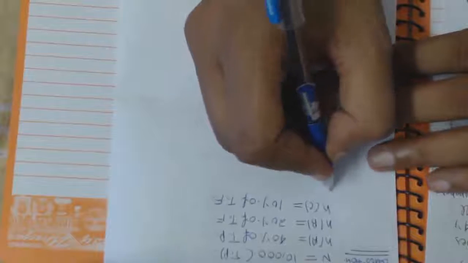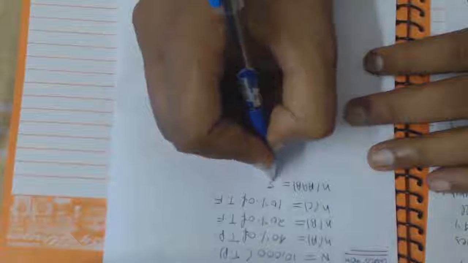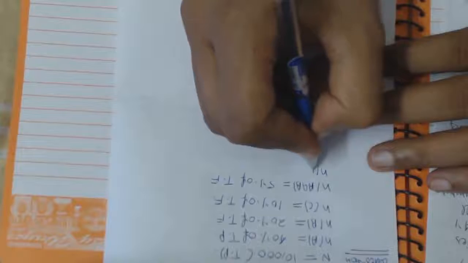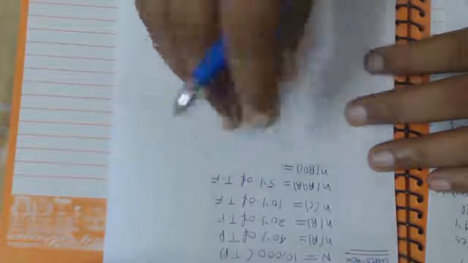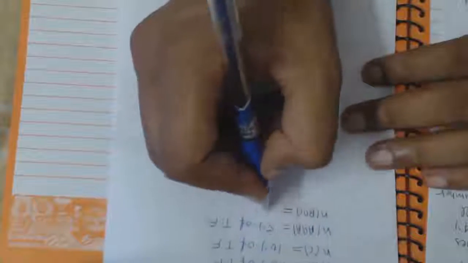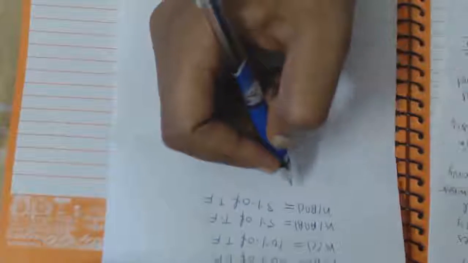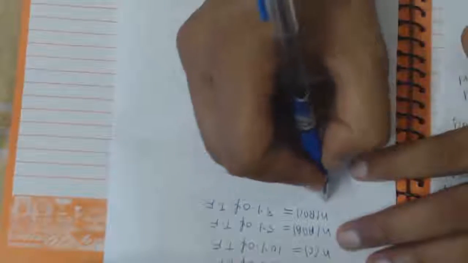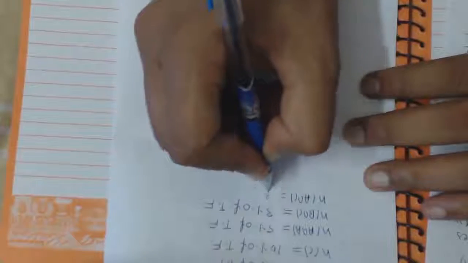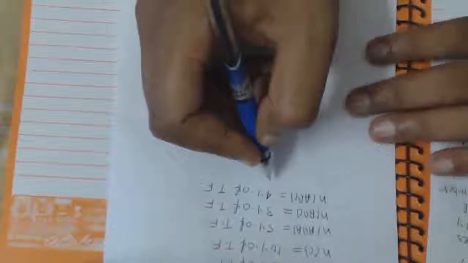Okay, 5% buy A and B, the number of families which buy newspaper A and B, 5% of total families. Number of families buying newspaper B and C, 3% of total families. 4% buy A and C. So A and C, 4% of total families.